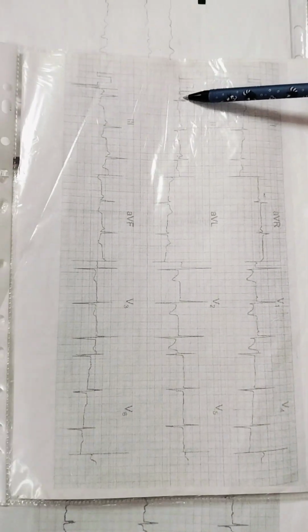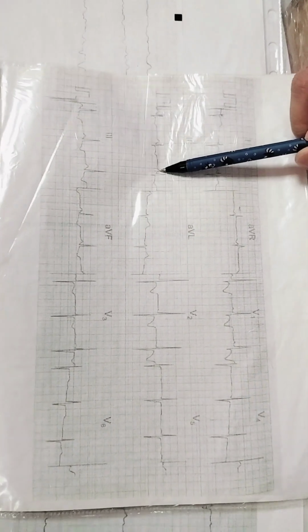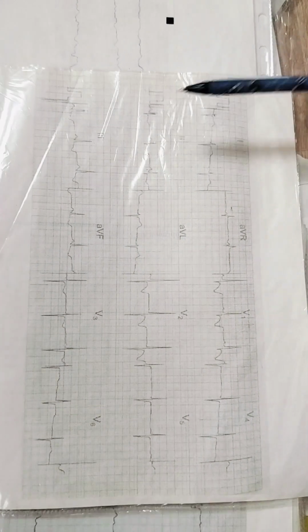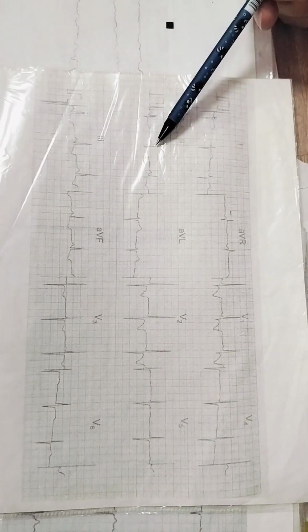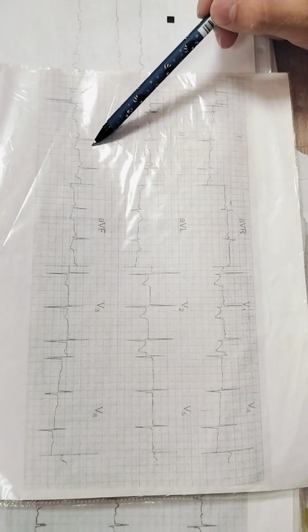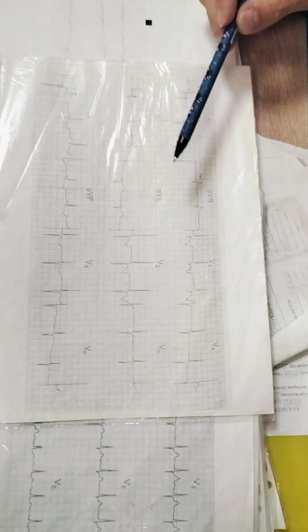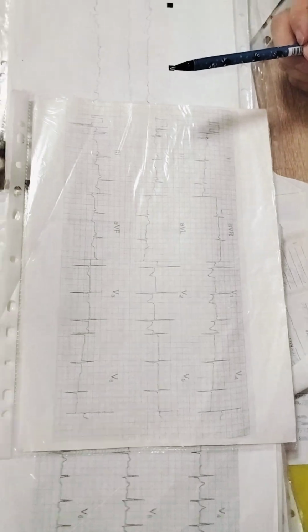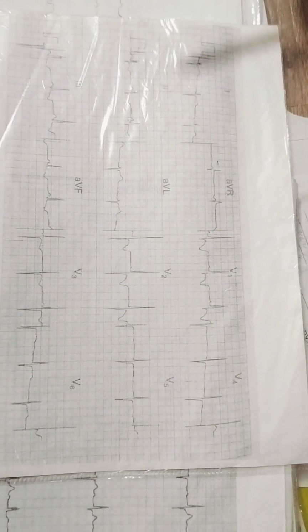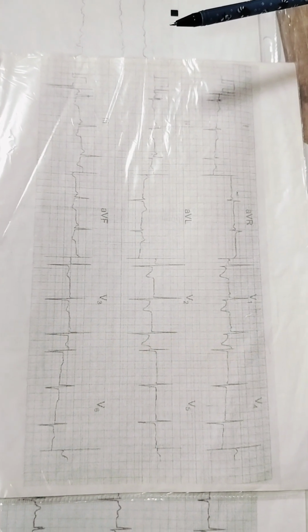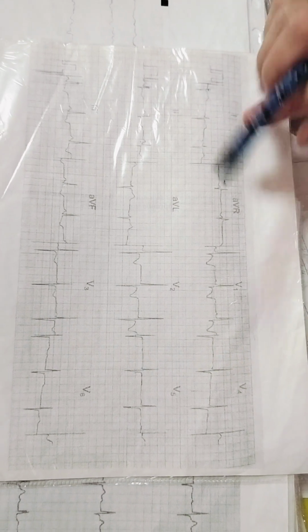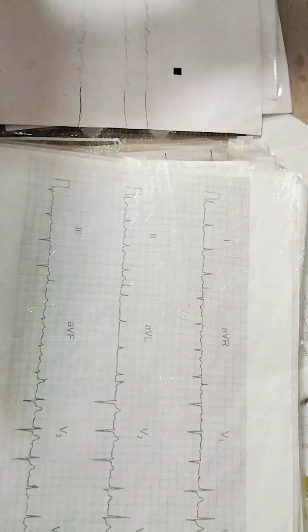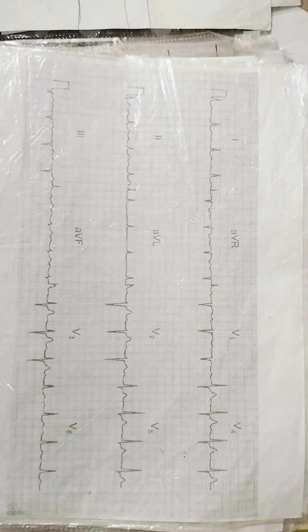Quality. P waves, rhythm is regular. Electrical axis of the heart, the biggest one is here. Shift to the right. We'll need this card for future. There is hypertrophy of the right ventricle.